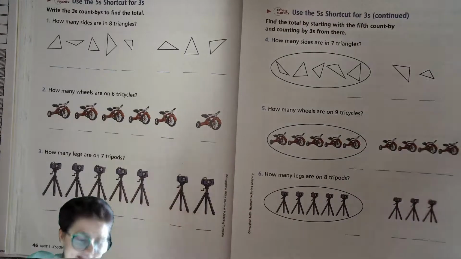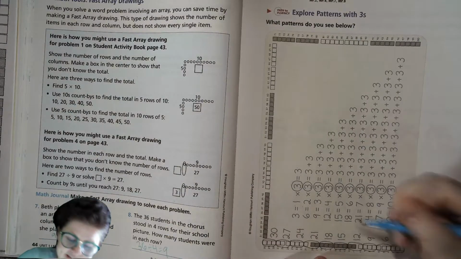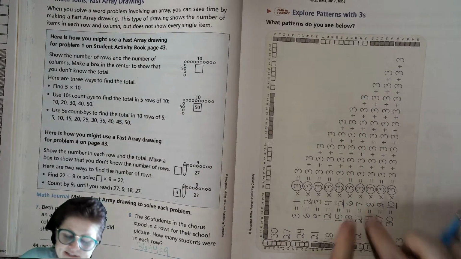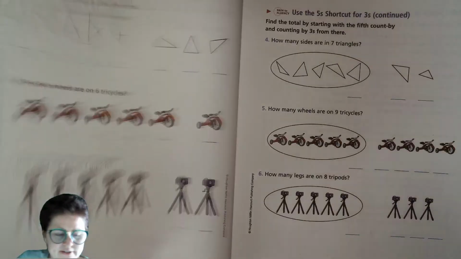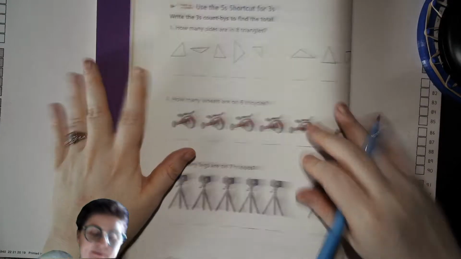Okay, so like I said before, sometimes it's helpful just to use your other points of reference, like your 5s, your 2s, your 10s, maybe your 9s, to find those in-betweeners. And that's what we're going to practice right here. So we are using what's called the 5 shortcut.